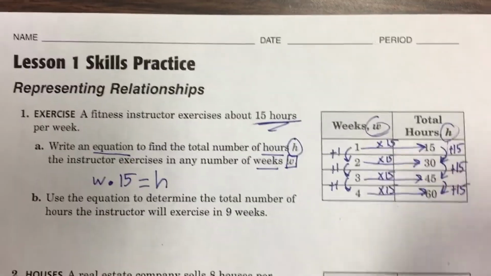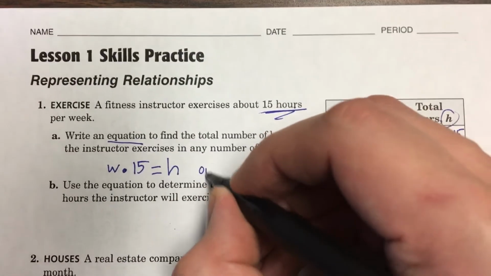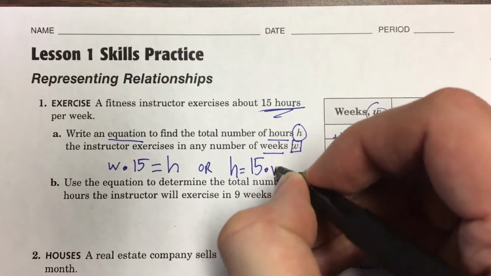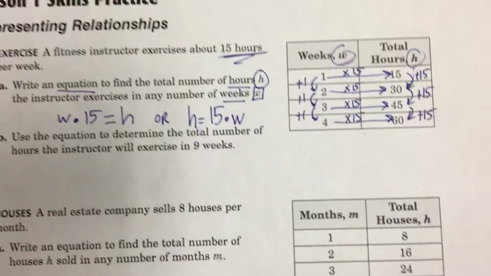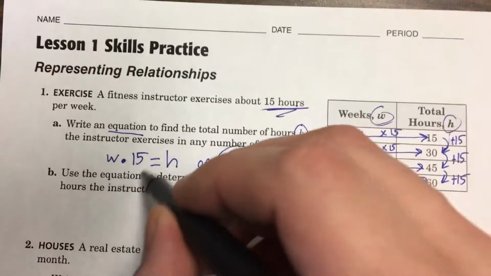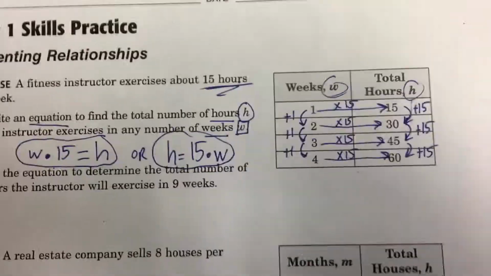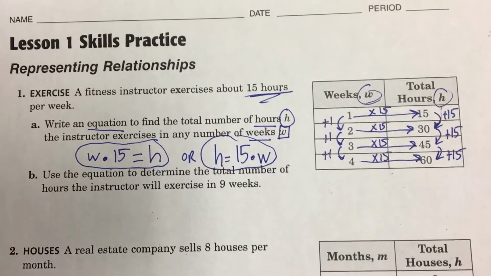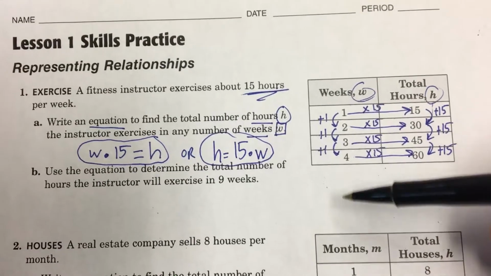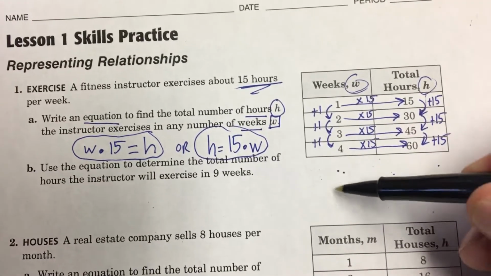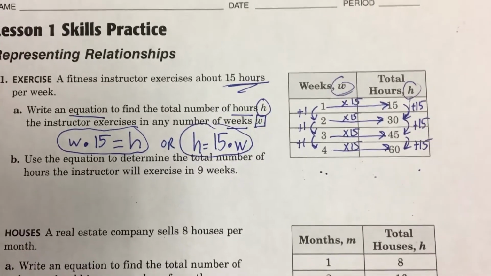Now, if you think that's backwards and we'd rather flip it around, I'm okay if you would rather write it like this, right? H equals 15 times W, and put the H equals at the beginning instead of at the end. This is probably the more common way, but you could do it this way too. They're both fine. And now that I have my formula, can you tell me any number of weeks? Of course you could, right? If I said, what about 10 weeks? Could you do 10 times 15? If I said 300 weeks, could you do 300 times 15? Of course you could.